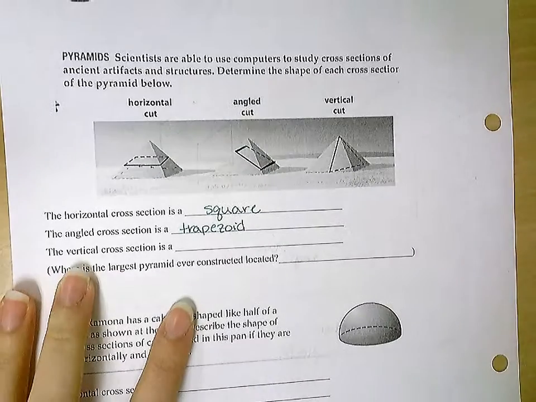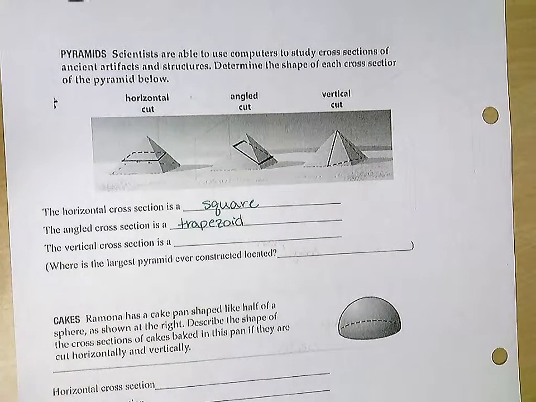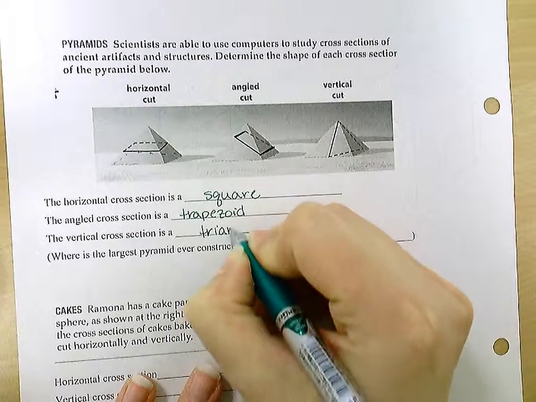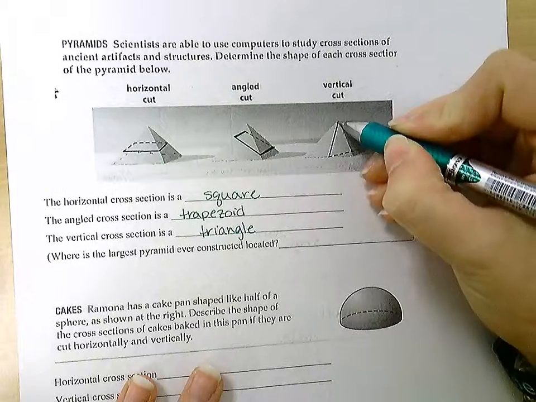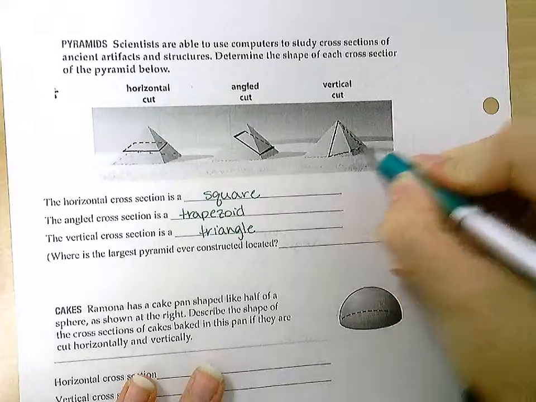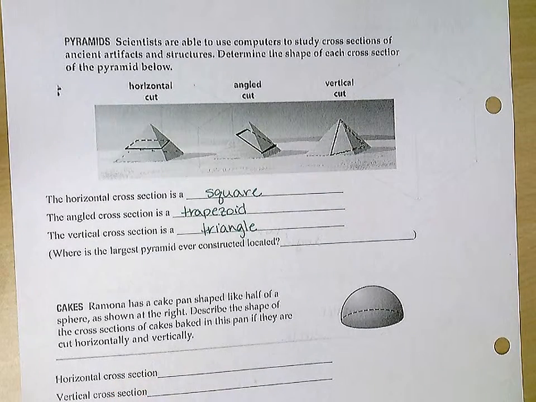The next one, this vertical cross section. This is slicing it from the very top to the very base. It's really similar to our cone that we went through. So if you cut at the very top, you have that one angle, right? And then all the way down, it's going to create a triangle. And here you see that it keeps going outward, outward, and then the base is flat there. So you have that triangle created with that vertical cut.